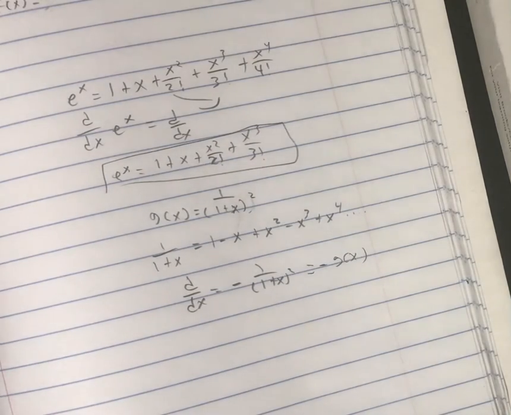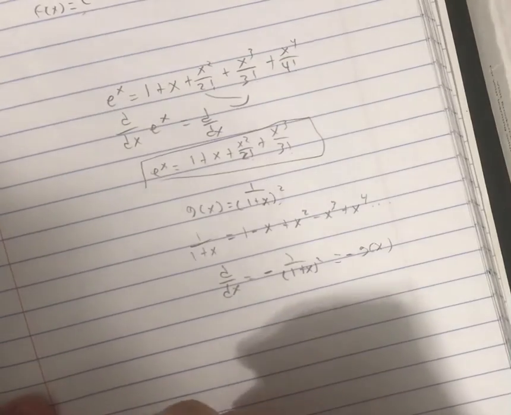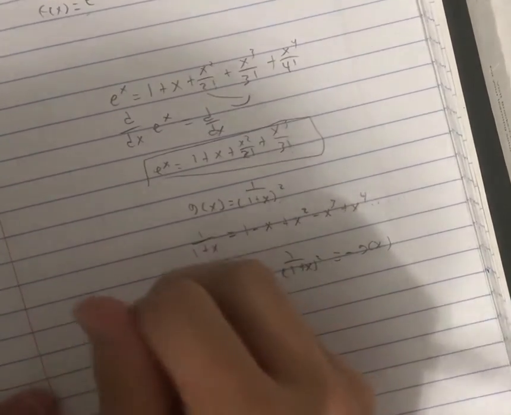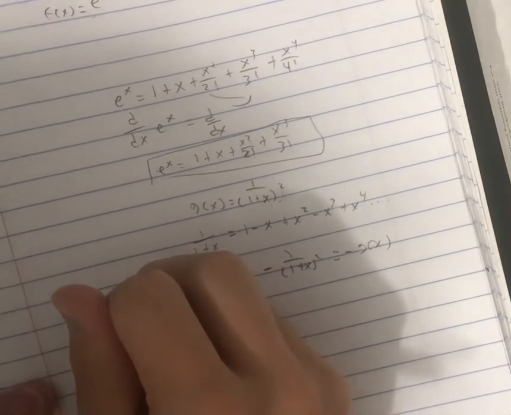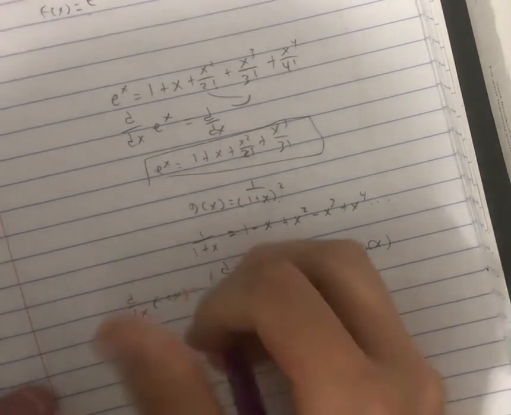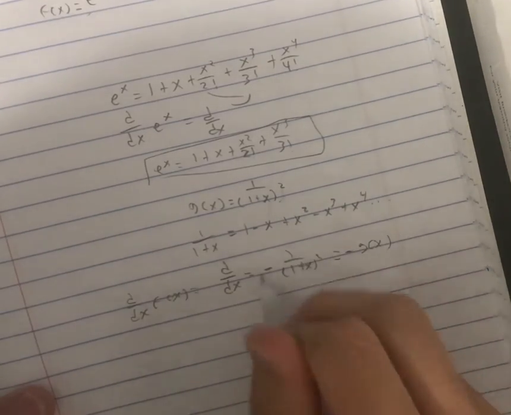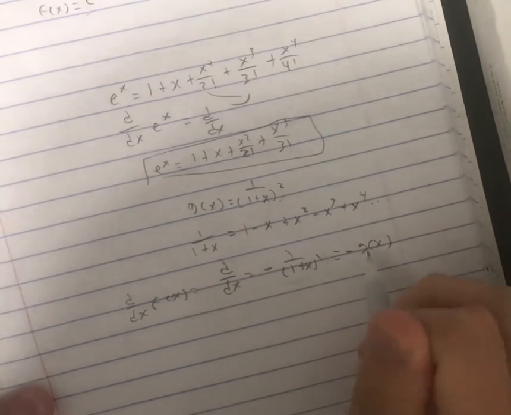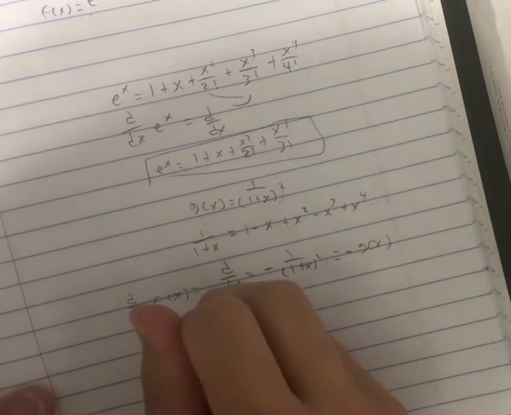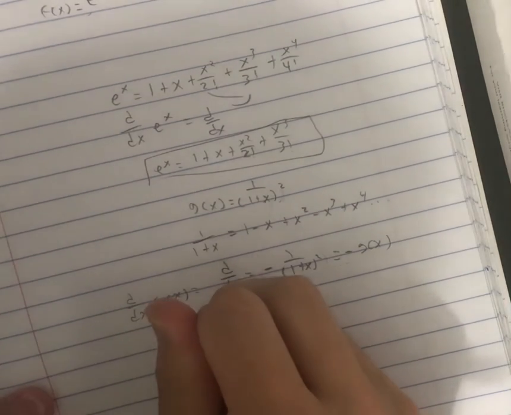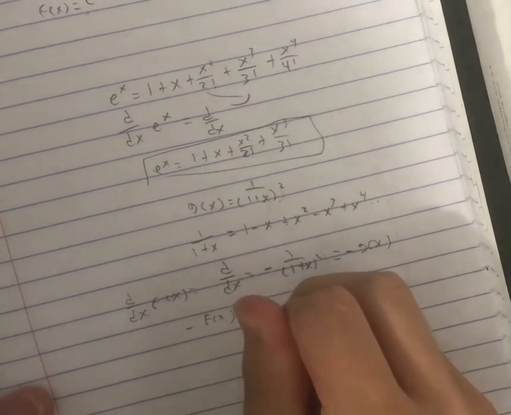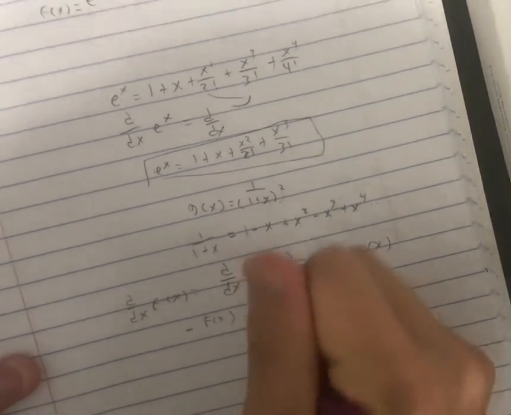We basically took the derivative of the function and we get this as the derivative of the function, which is negative g of x. So we know that this right here, negative f of x, is going to equal negative, or is equal to g of x.